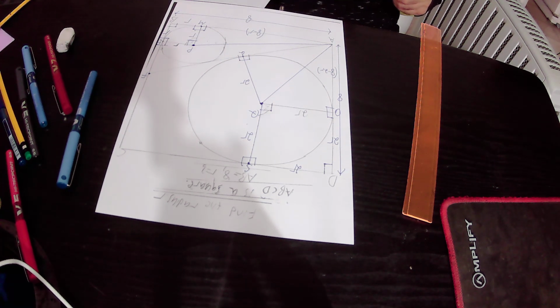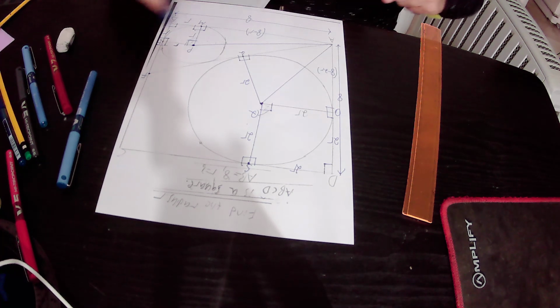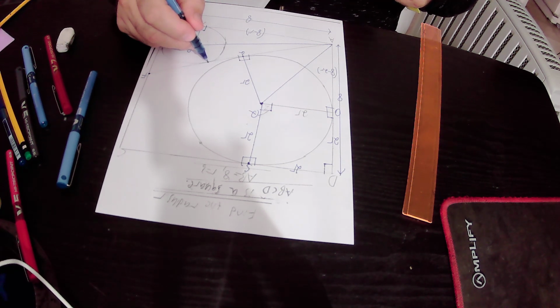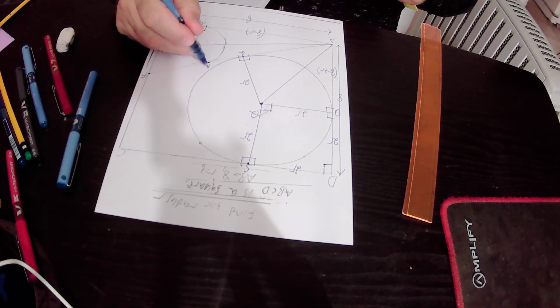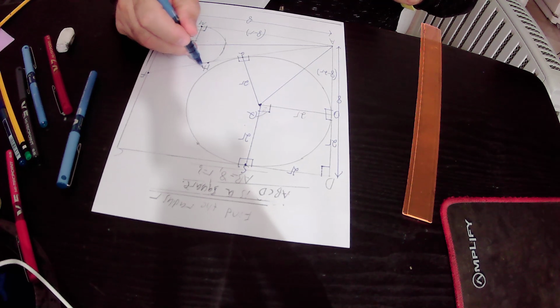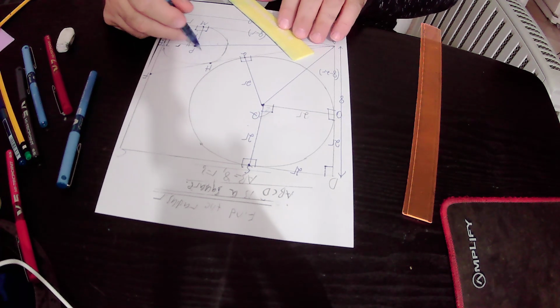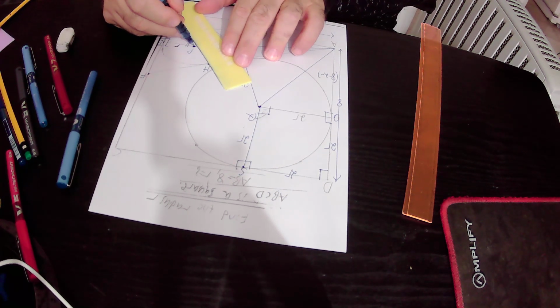And we will define the touching point between tangent AF and this small circle as point H. Then we will join together points P and H by a straight line.